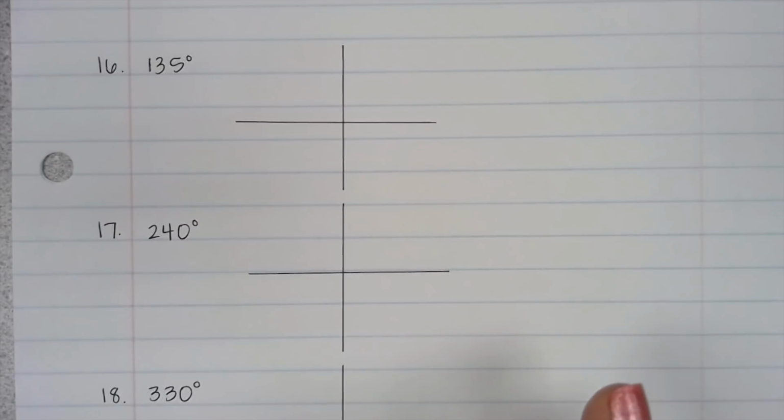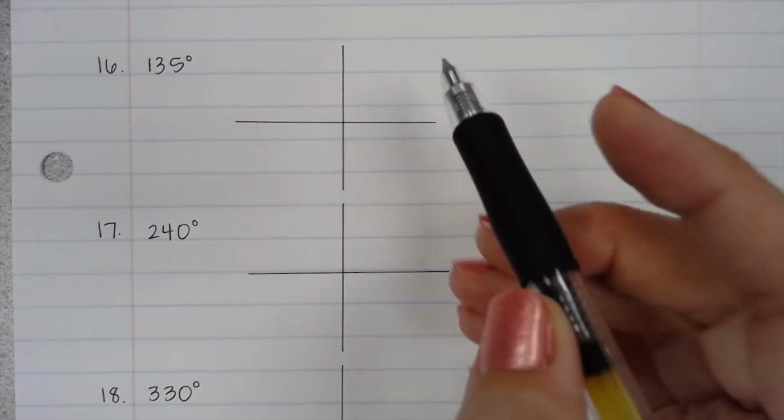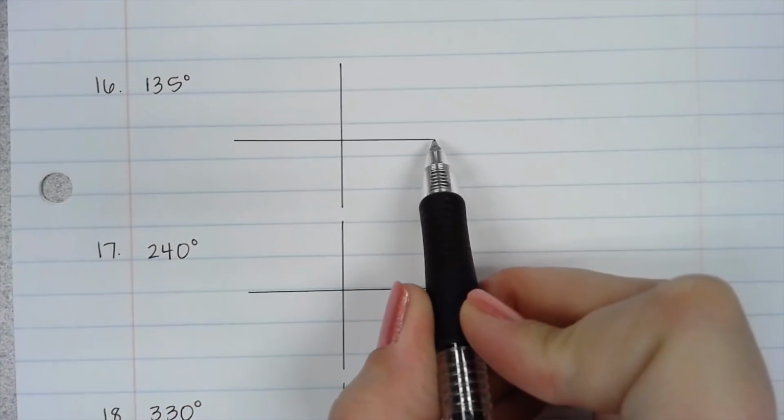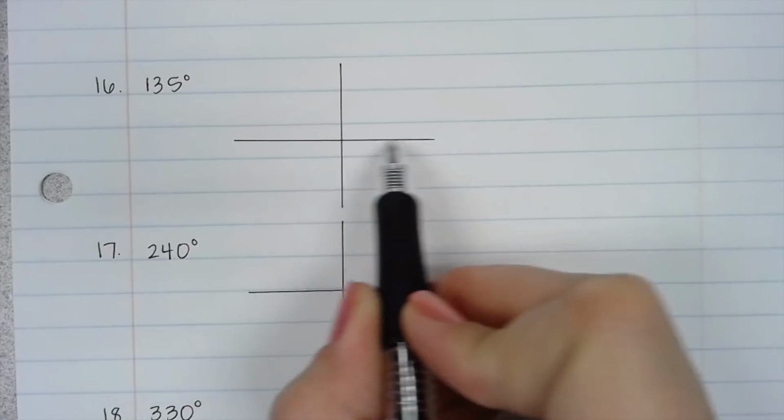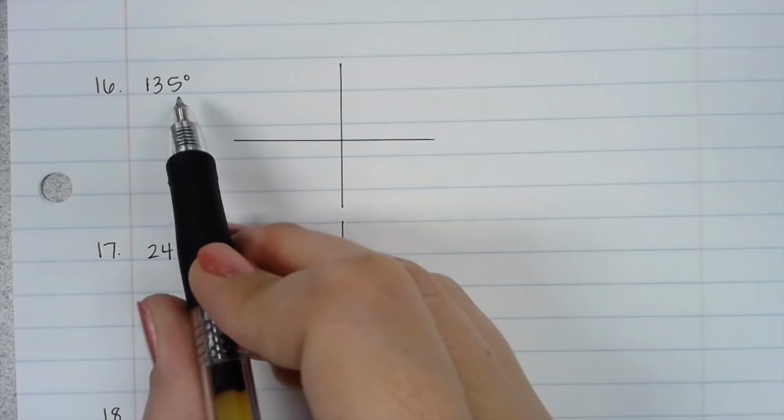Questions 16 through 21 ask you to graph the angle in standard form. So we're going to start by doing that, and then it also wants us to identify the reference angle. Remember that your initial side is always this positive x-axis right here, and so all of your angles are going to start from here.